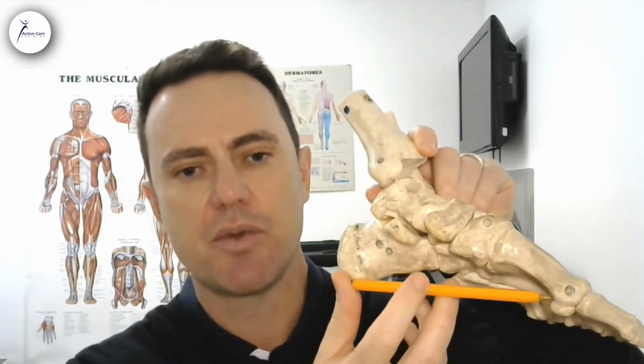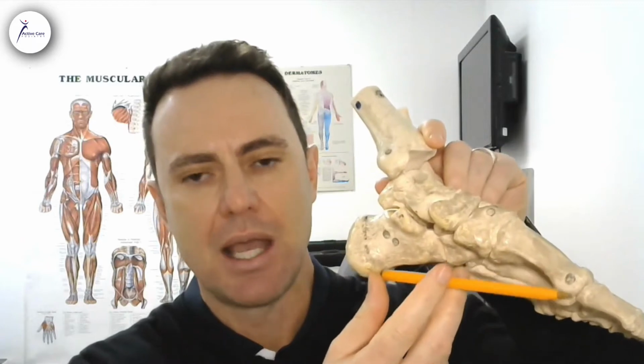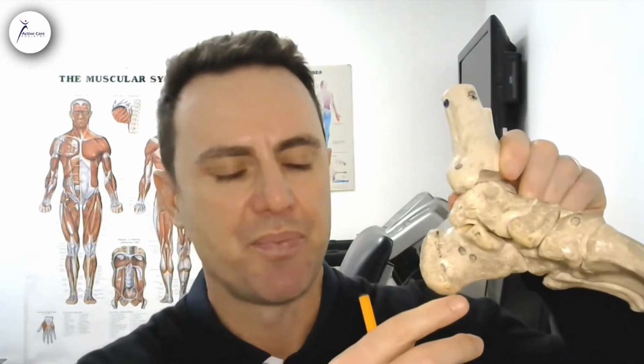So it's a ligament. If we think of that like an elastic band, it's designed to help stop the arch from collapsing. Okay. Heel spurs are a little bony lump that sticks out from the heel, and it looks like a spur of bone sticking out, so it's called a heel spur.